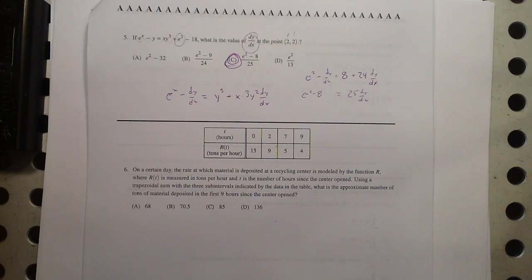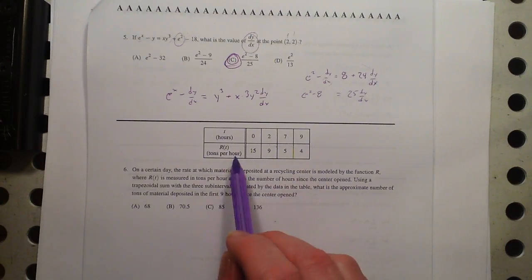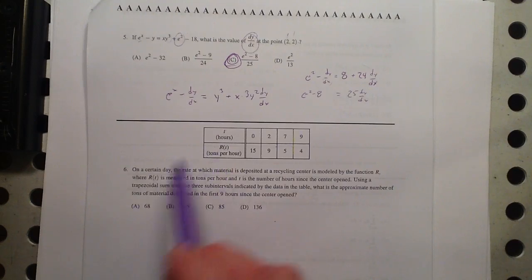Number 6. On a certain day, the rate at which material is deposited at a recycling center is modeled by the function r. So this is a rate, right? It means the area under the rate gives us the accumulation of tons.